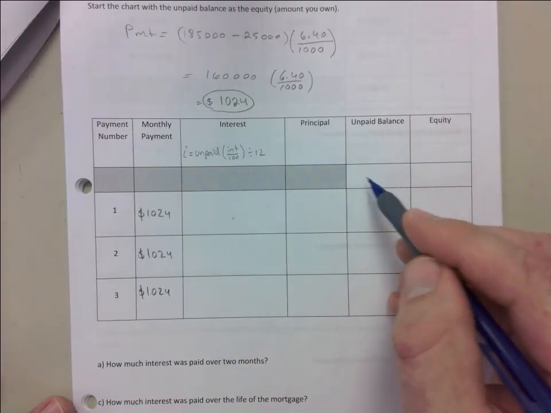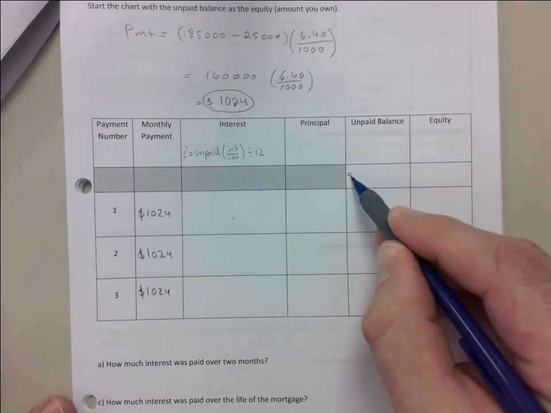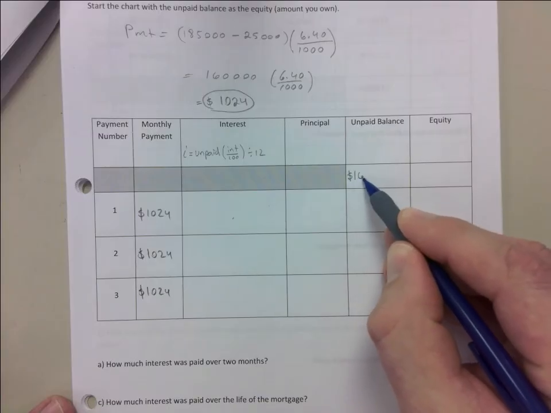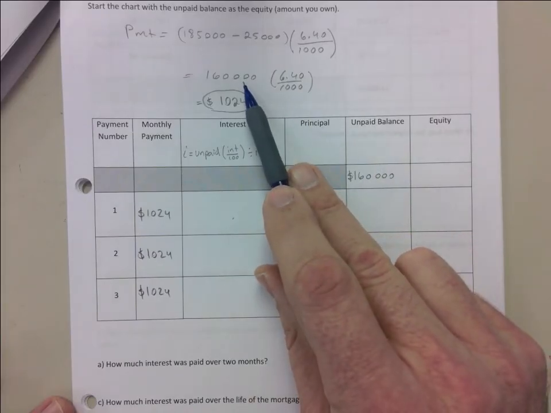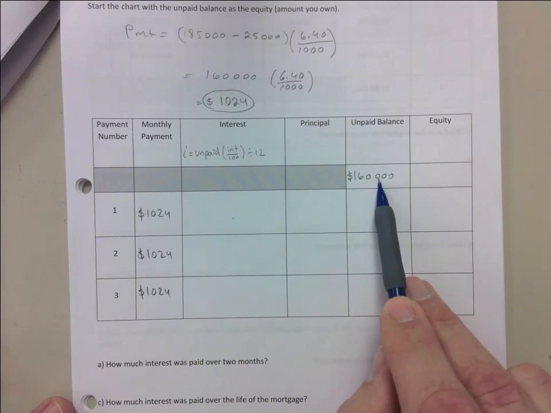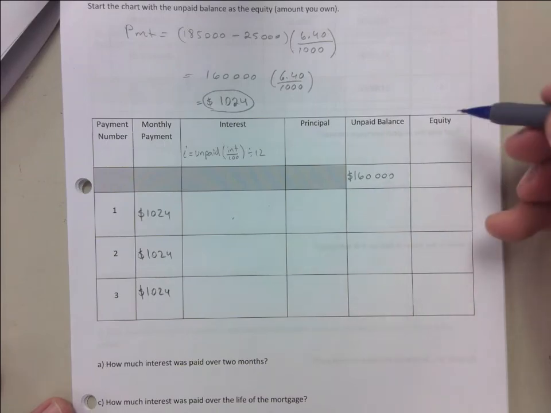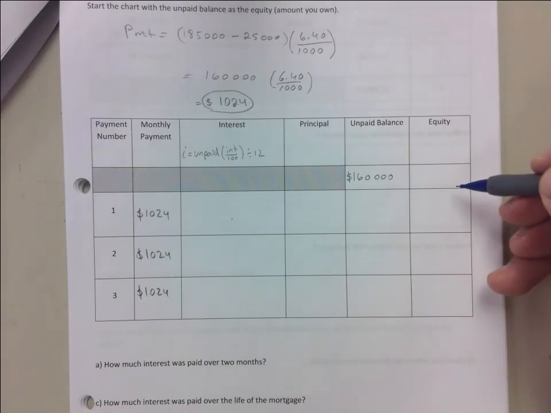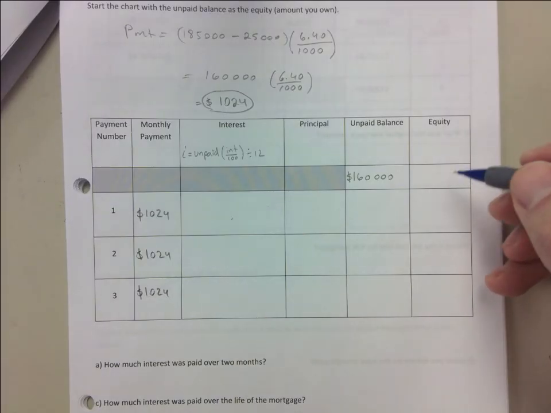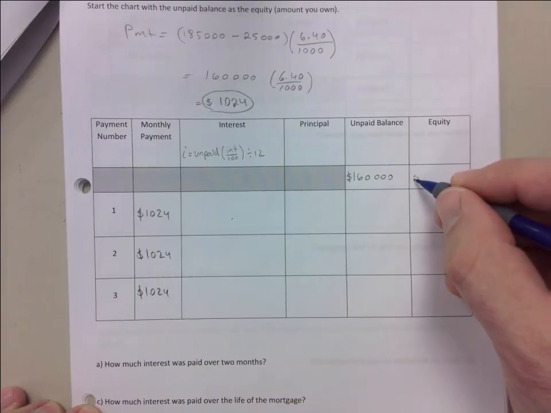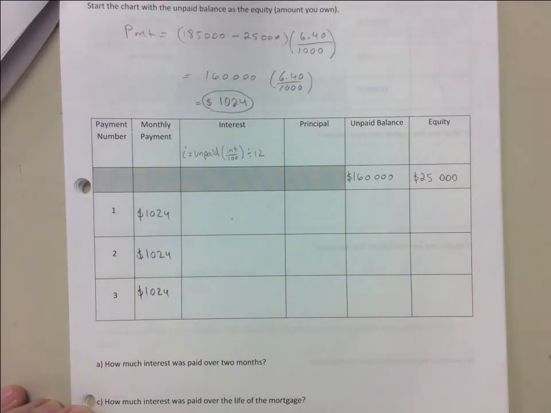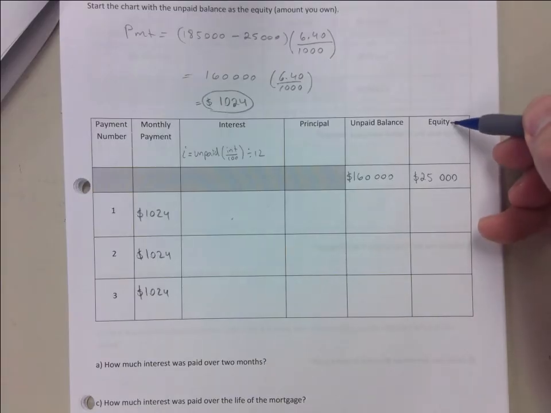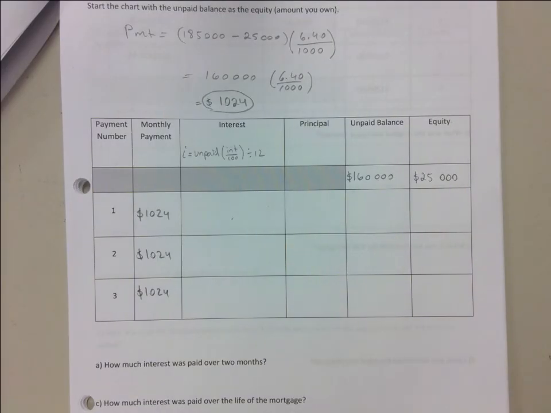Let's fill in the unpaid balance here. I forgot to do that. The unpaid balance at the very beginning is 160,000. It's whatever we're left with after the down payment is our unpaid balance. Equity is how much of the house you own. I will tell you that after this example, I will not require you to do that part. But remember, equity is how much of the house you actually own.